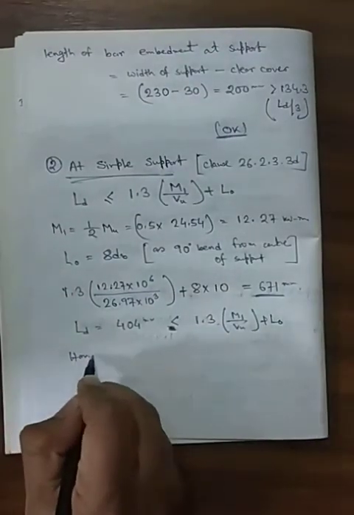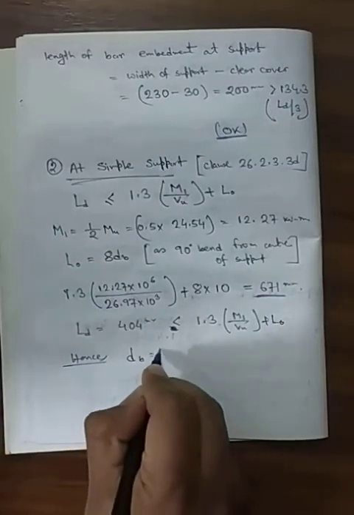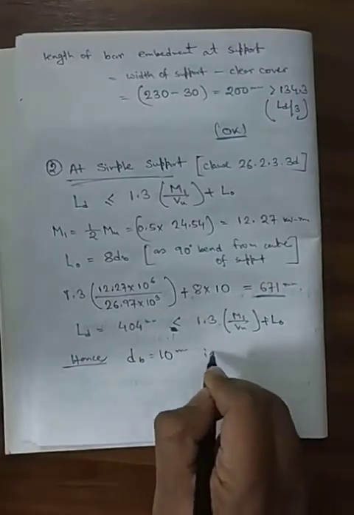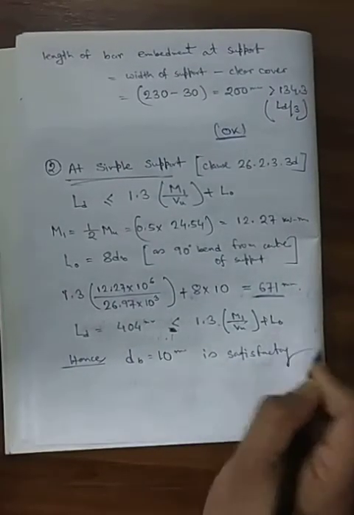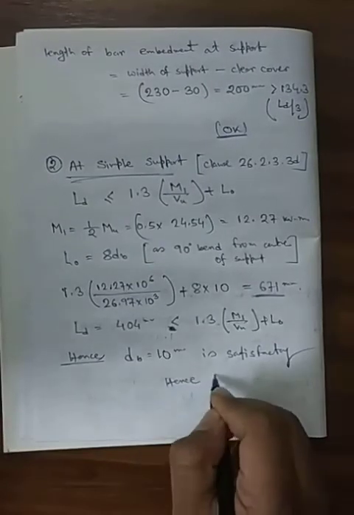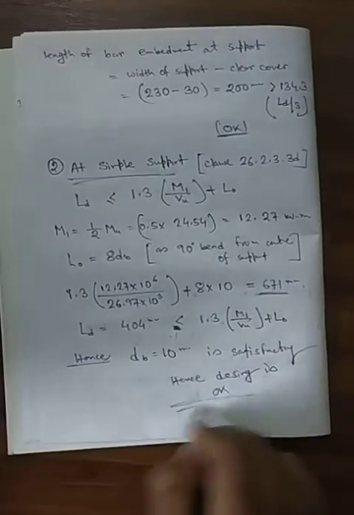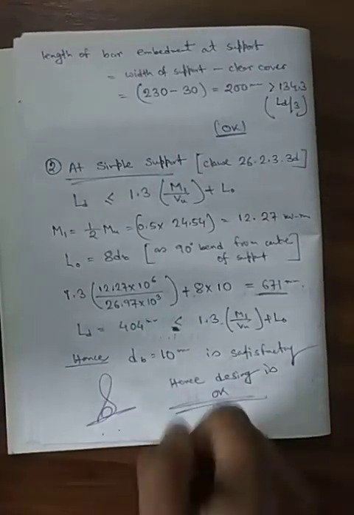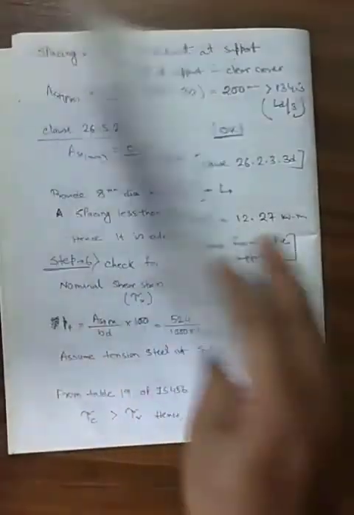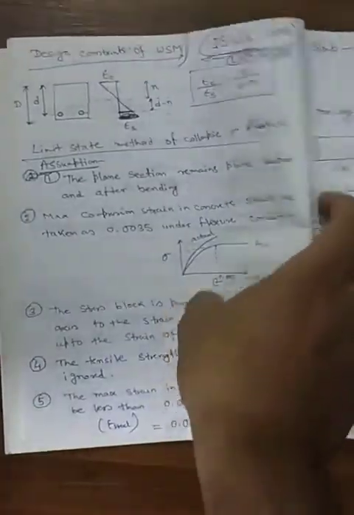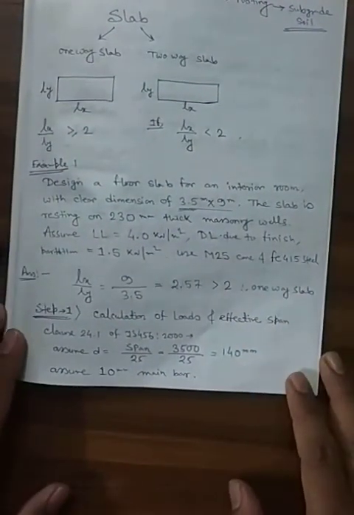Hence what we assumed first, our dB of 10, is satisfactory. Hence the design is okay. So by this part, we can solve a simply supported one-way slab.